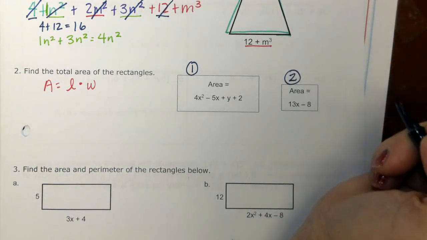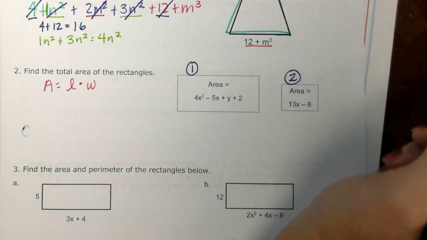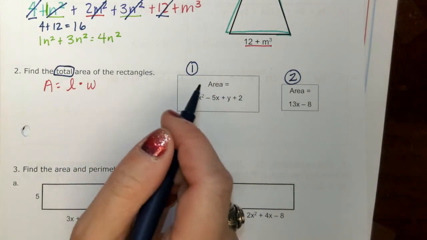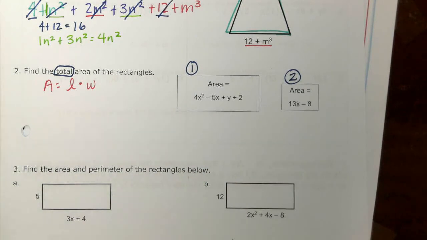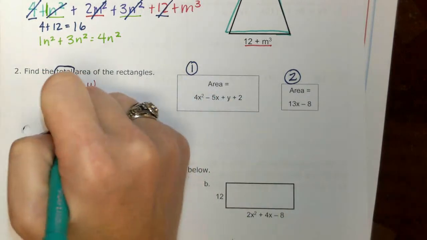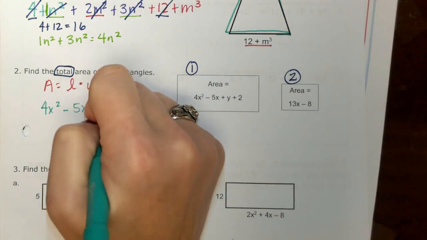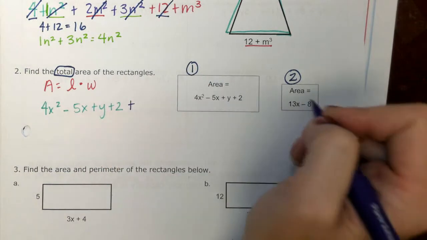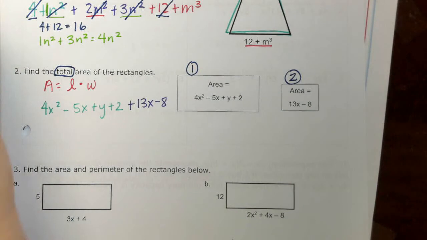And the second rectangle is smaller. Its area is 13x minus 8. Well, if they want us to find the total area, total means we're going to add them together. So over here, all I'm going to do is just list the area that they give us for each one. 4x squared minus 5x plus y plus 2. And then we're going to add to that the other rectangle, plus 13x minus 8.